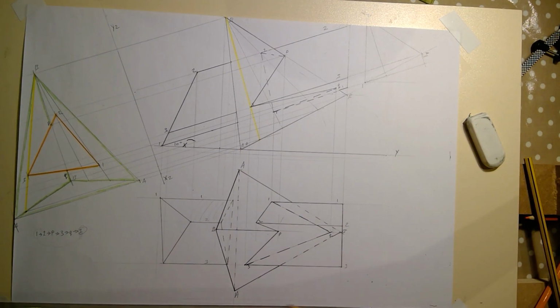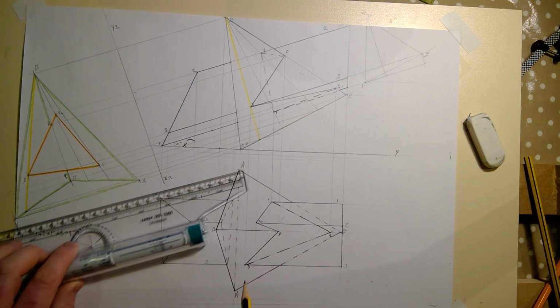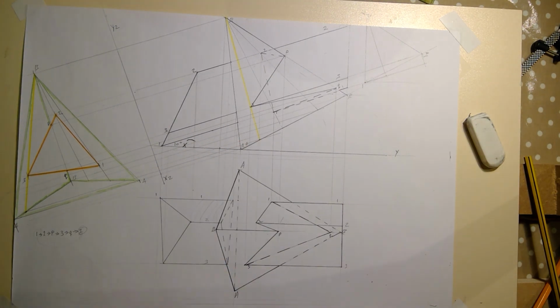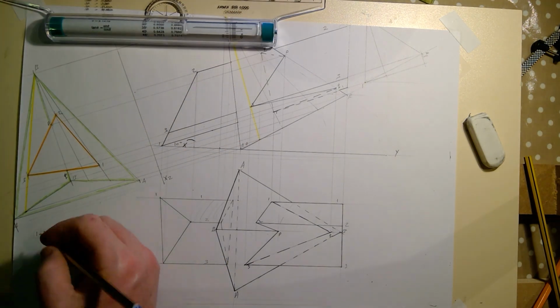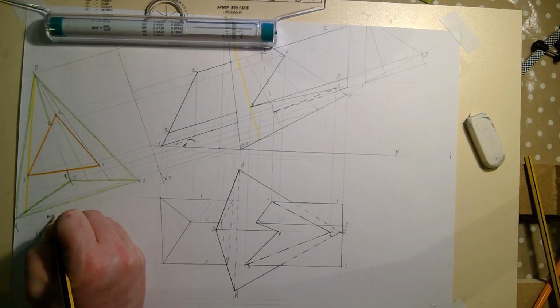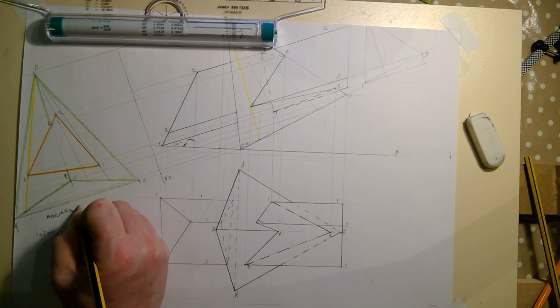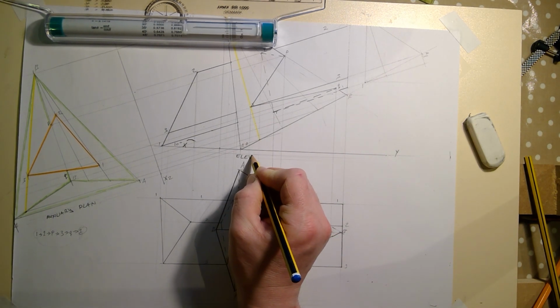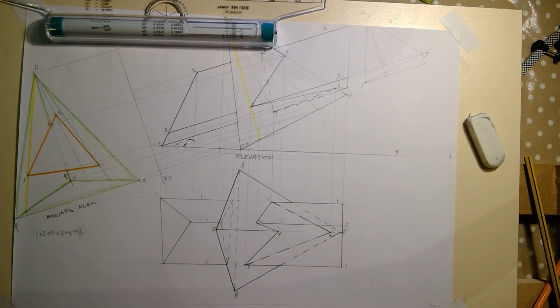Elevation, plan. Over here, kind of go underneath the view. Auxiliary elevation. Sorry, auxiliary plan. Auxiliary plan. Our normal elevation. Our normal plan. Okay, so that's 2012. Higher level.